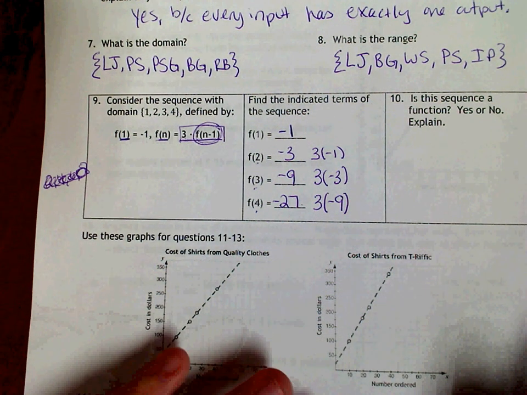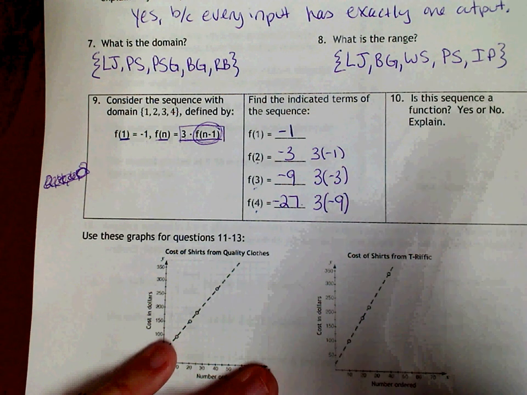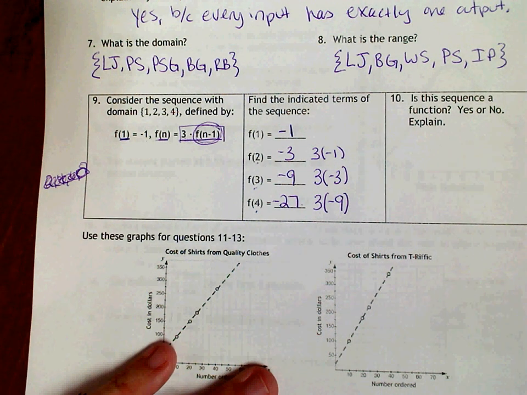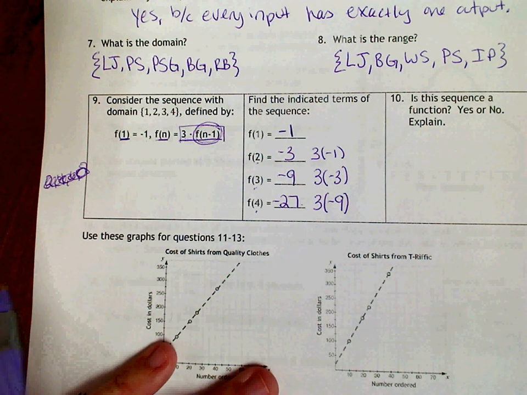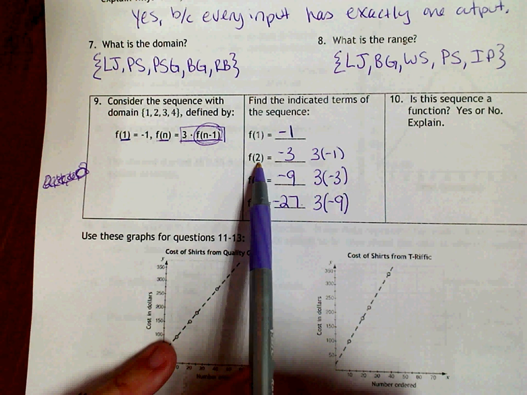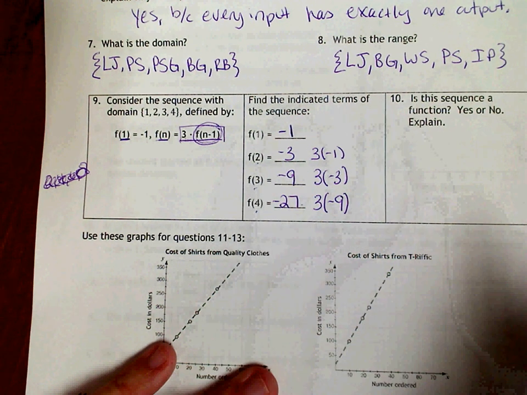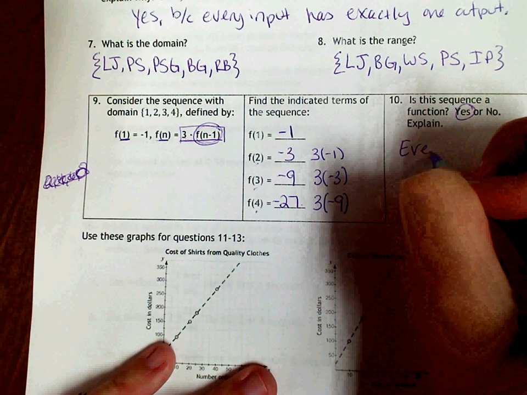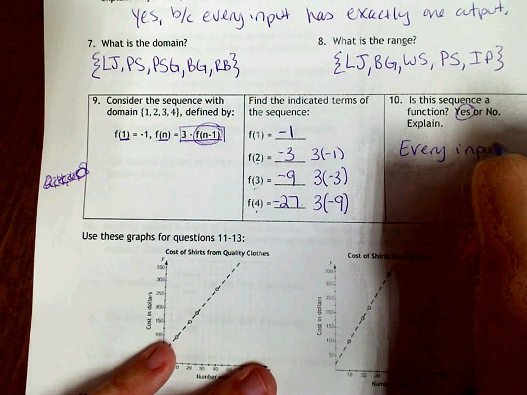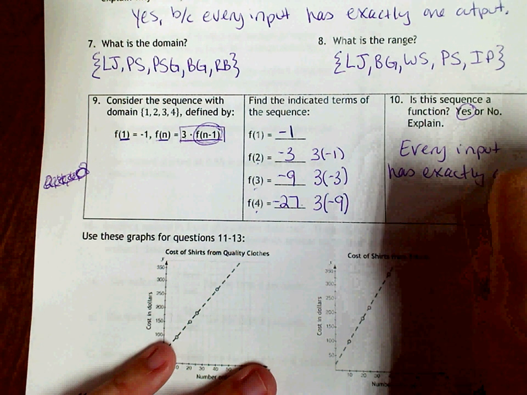Now 10 says, is it a sequence? Well, a sequence means that every input has exactly one output. So does the first term have 2 different numbers it could be? No. Does the second term have 2 different numbers it could be? No. Same thing with the third and the fourth. So we would say yes. I'm going to circle yes. And again, I'm going to write that same statement that every input has exactly one output.